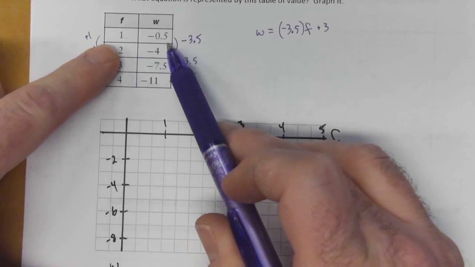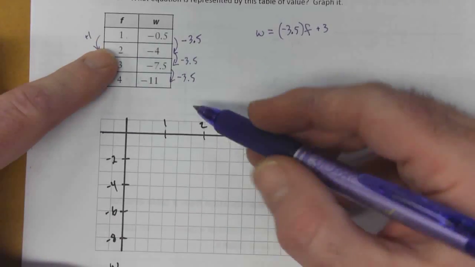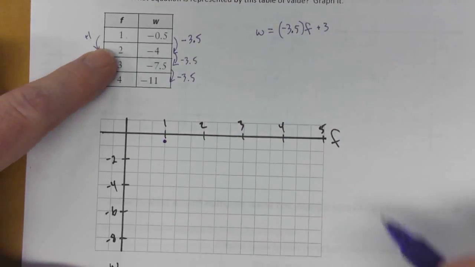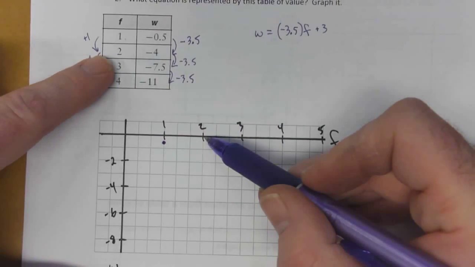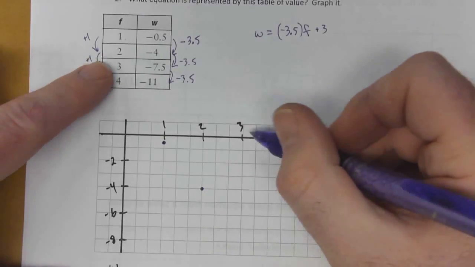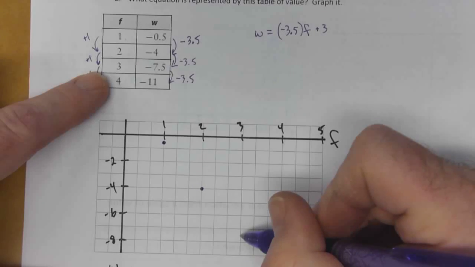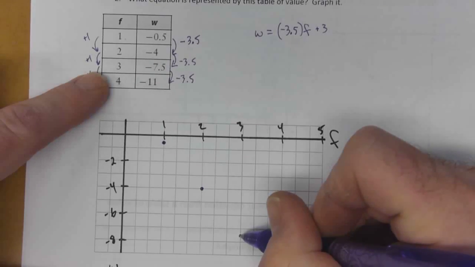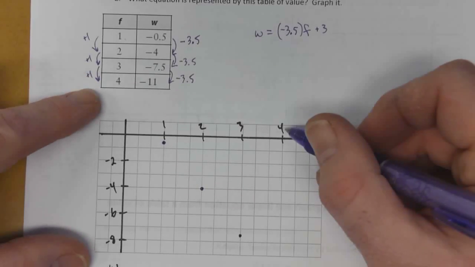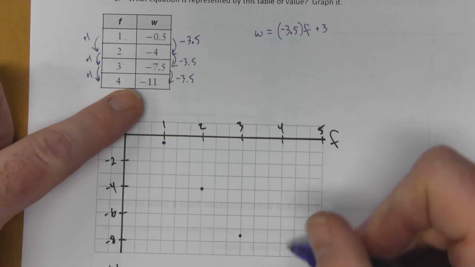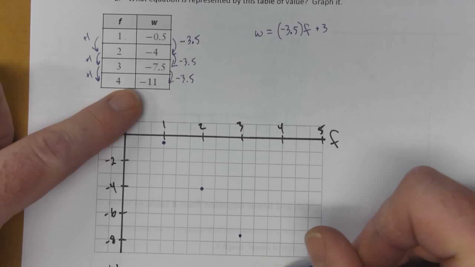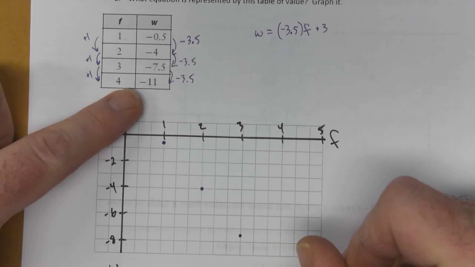When F is 1, W is equal to negative 0.5. So that's going to be right about there. When F is 2, W is negative 4. So that should be right there. 3 and negative 7.5 is going to be right there. Oh, I picked a bad scale. So 4 and negative 11, so 9, 10, 11 is going to be about right there.